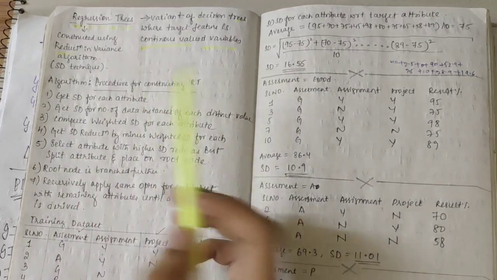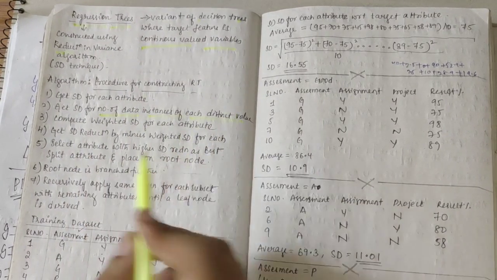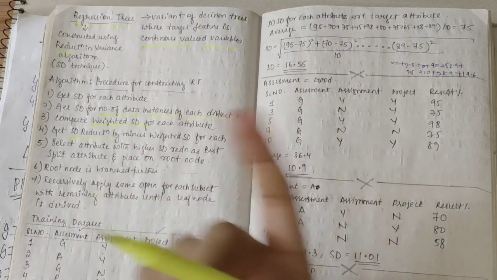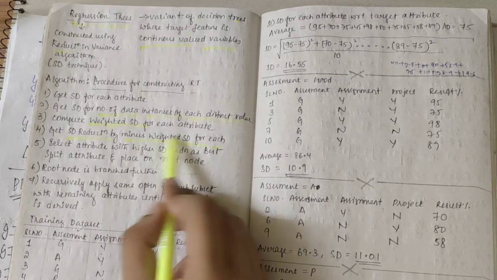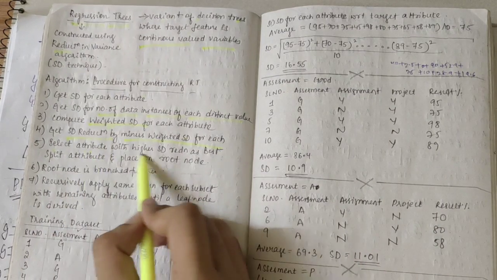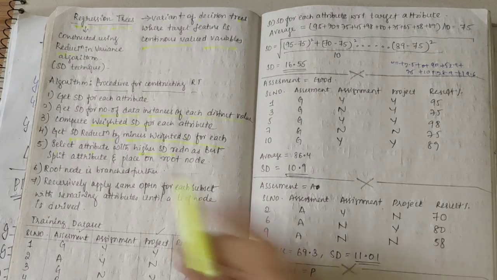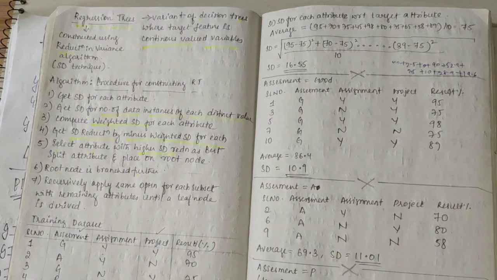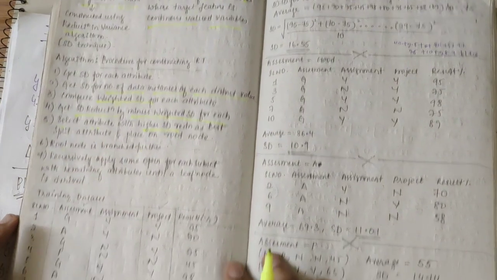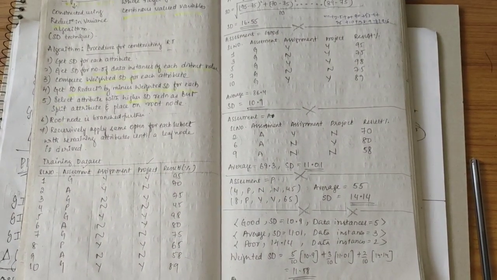Get the standard deviation for each attribute, and then the standard deviation for the number of data instances of each attribute, and then compute the weighted standard deviation. Get the standard deviation reduction by subtracting the weighted standard deviation for each. Select the attribute with higher standard deviation reduction as the best split attribute and place it on the root node. Further repeat the process. Here the training data set is different, sorry. We have a different training data set here.